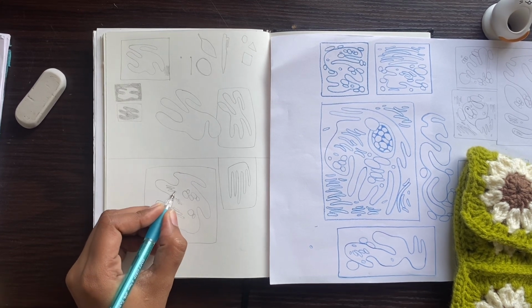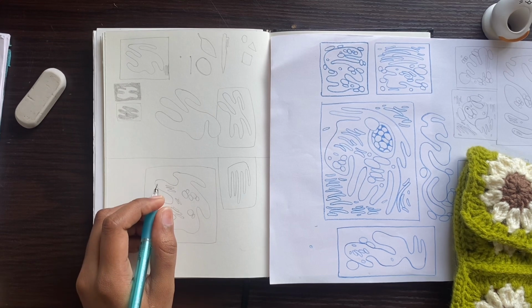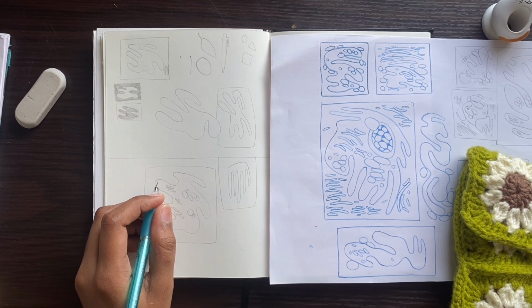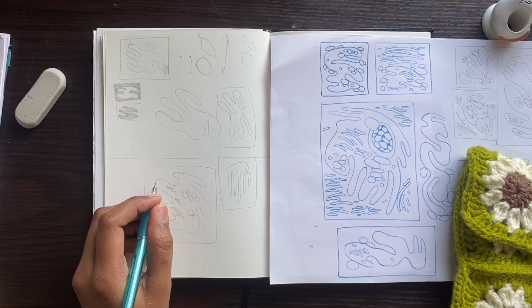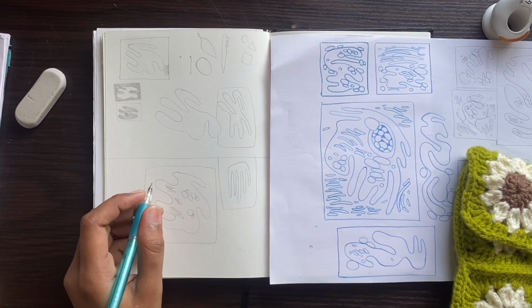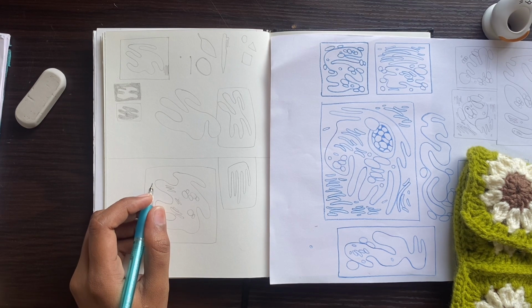But that helps. Knowing what you like and what you are interested in really helps while you're thinking about what to draw next. You already have the list ready.